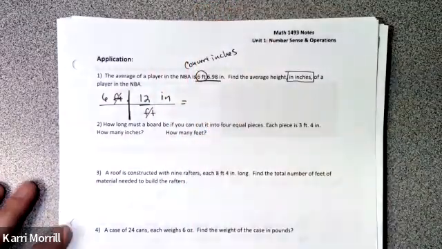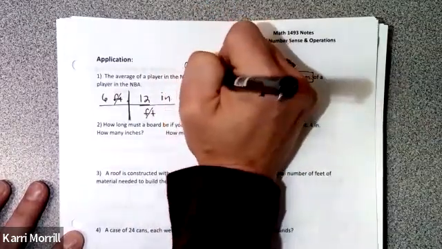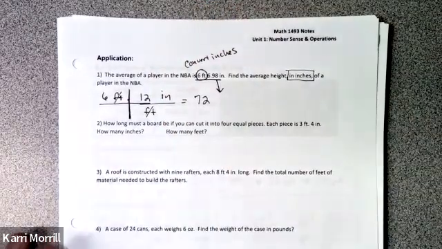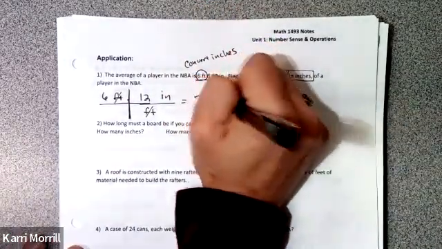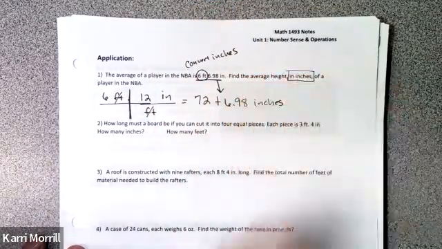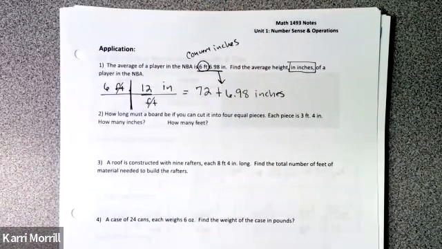So 6 times 12 is 72. And they already have an inches measurement, so we're going to say plus 6.98 inches. Apparently they are using some decimals in there to represent a smaller measurement than an inch.